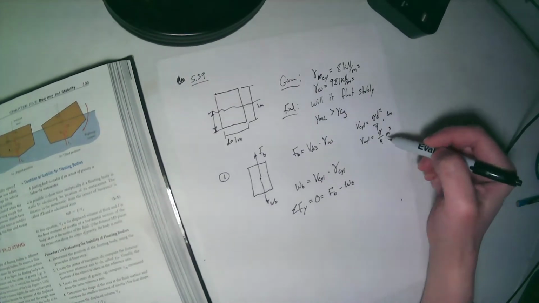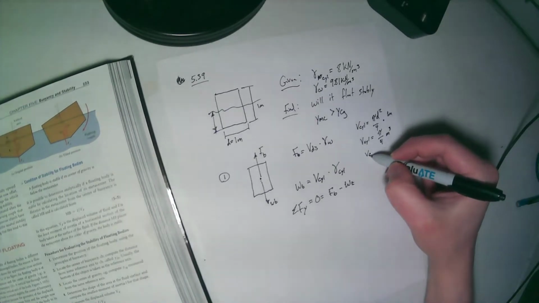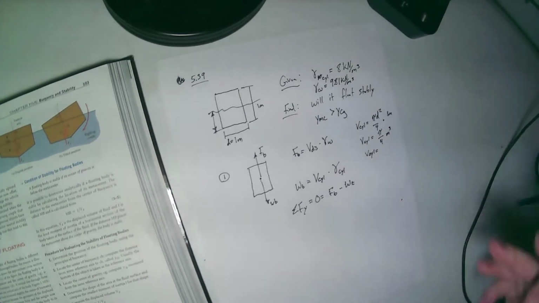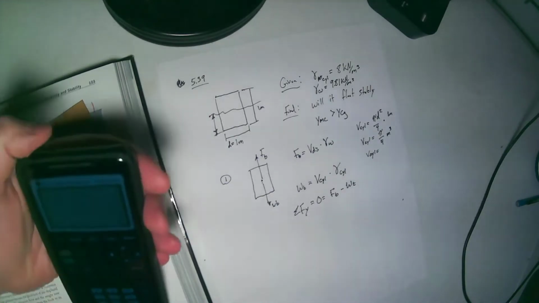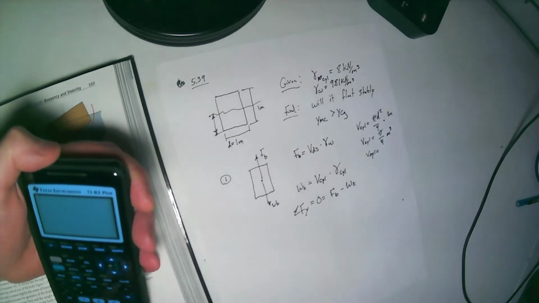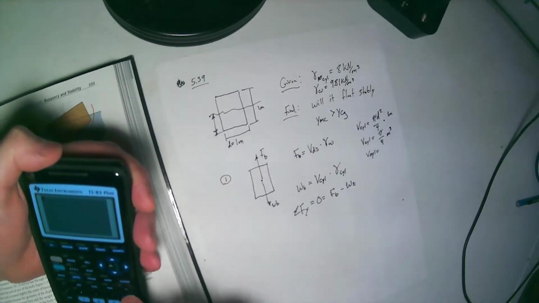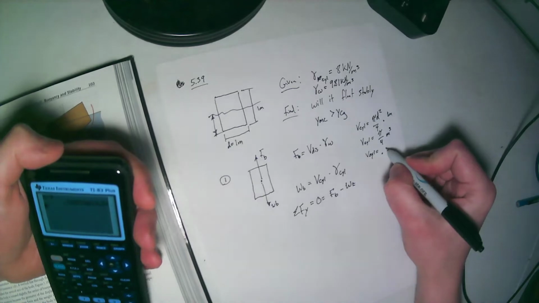So that's one way to keep a very specific value. If we do this in our calculator, pi divided by 4 gives us 0.785.